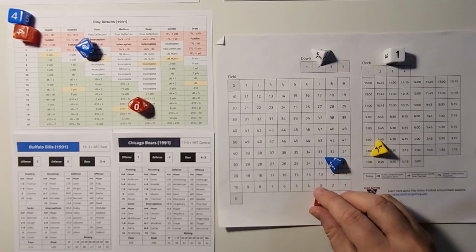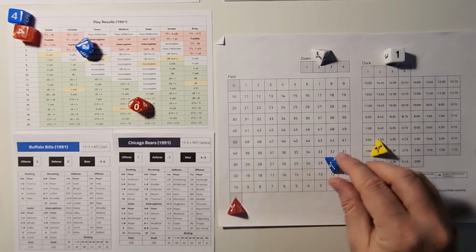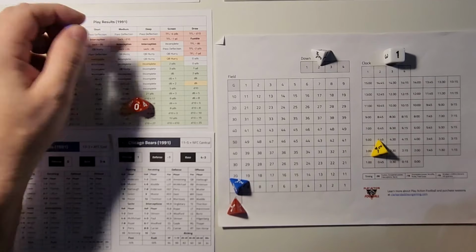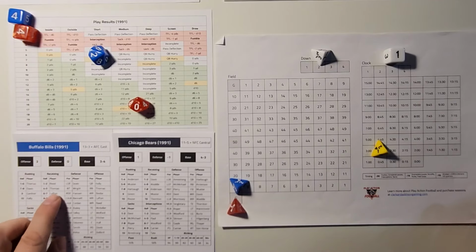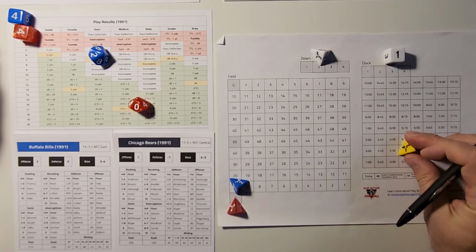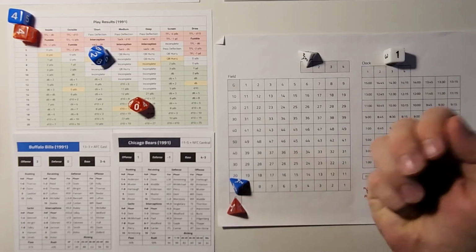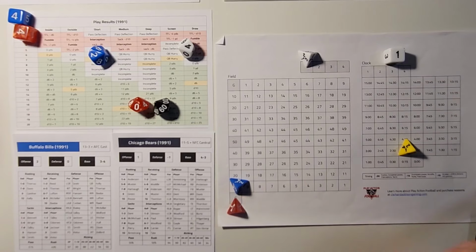Let's see. The Bears have 1 challenge left. They're not going to use it, so that's going to be a 12-yard touchdown. And that is Jim Kelly to Andre Reed for 12 yards. And let's see about the extra point. The extra point is a 97 or less, so 64.